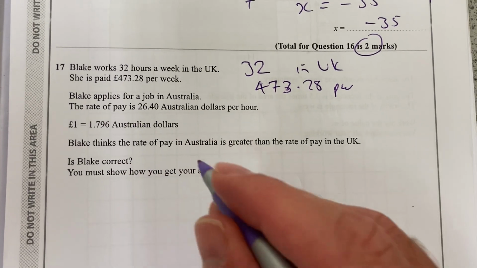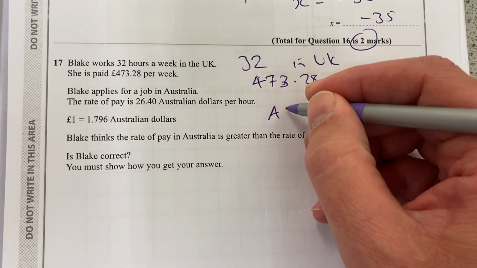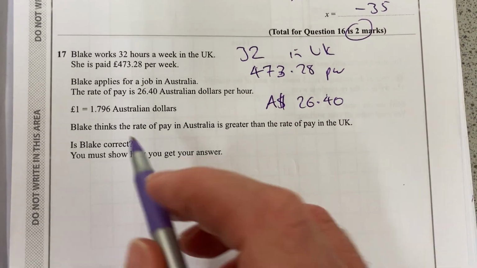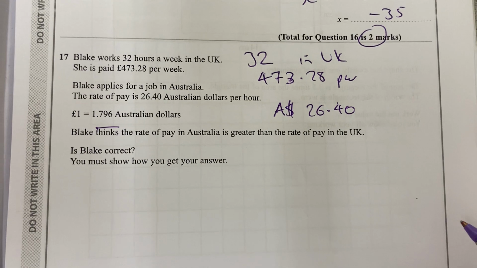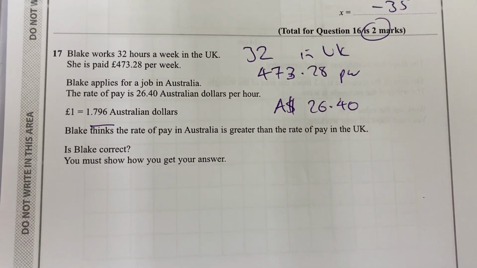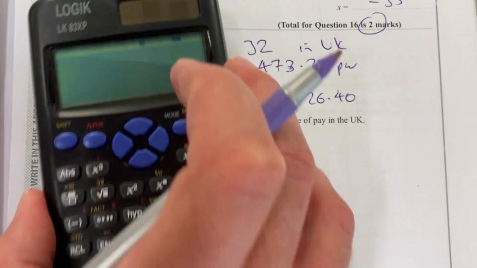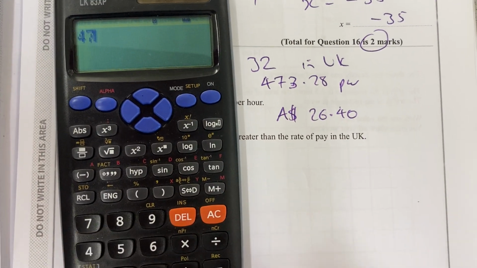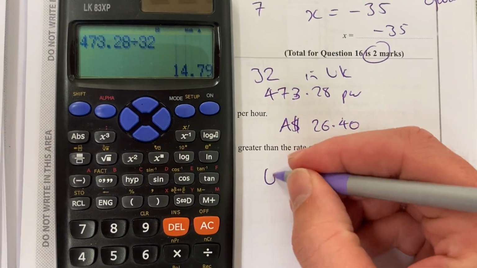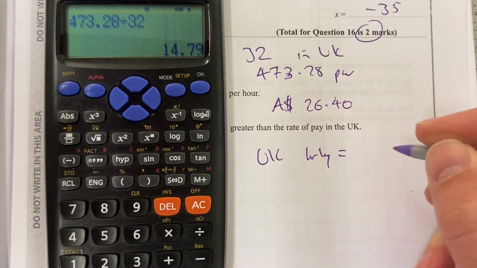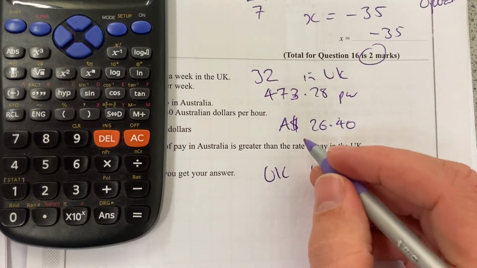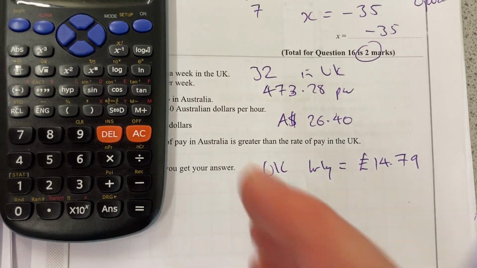He applies for a job in Australia. The rate of pay is Australian dollars 26.40. There's an exchange rate, and he thinks the rate of pay in Australia is greater than that in the UK. So let's work out what the hourly rate he gets in the UK is. I'm going to do 473.28 divided by 32. So the UK hourly is £14.79.